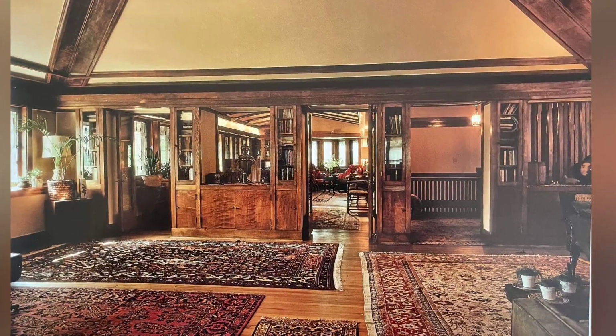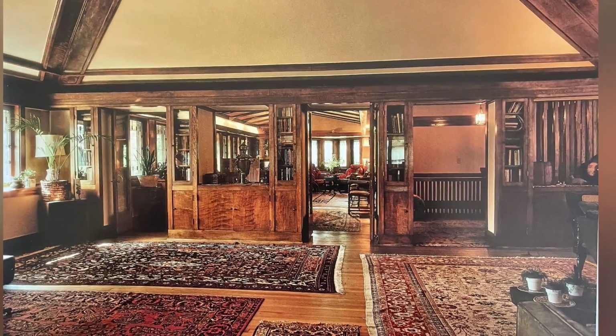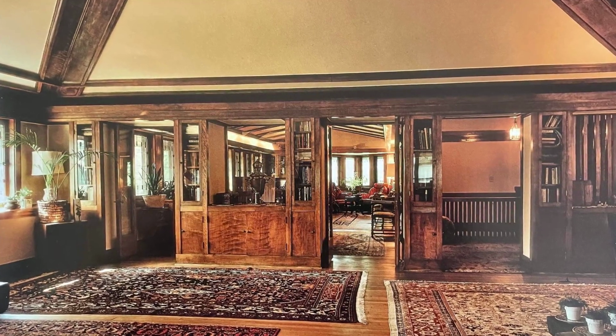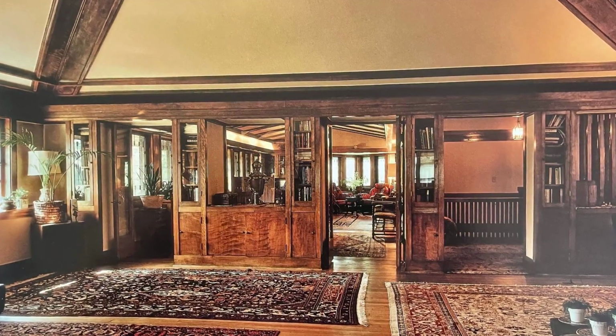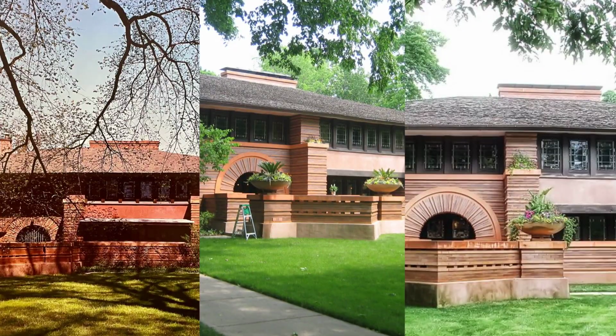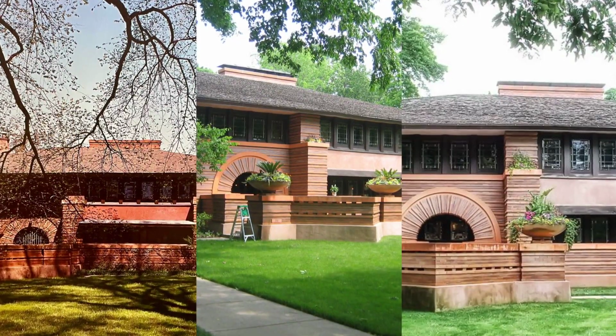Inside, Wright's design genius shines through. The interior wood trim, cabinets, and most of the furniture are of his own design, creating a cohesive and harmonious space. The Heurtley House is solid and monolithic, a testament to Frank Lloyd Wright's architectural prowess.